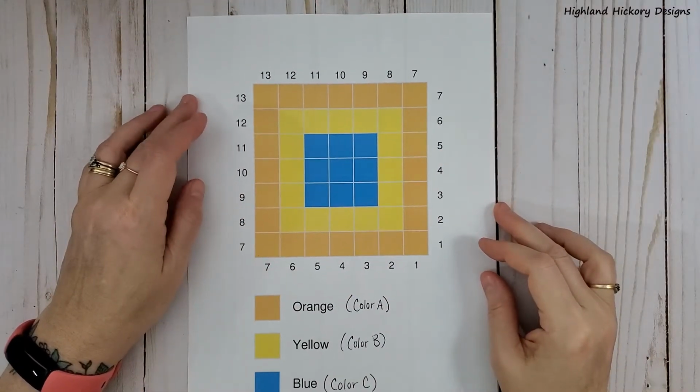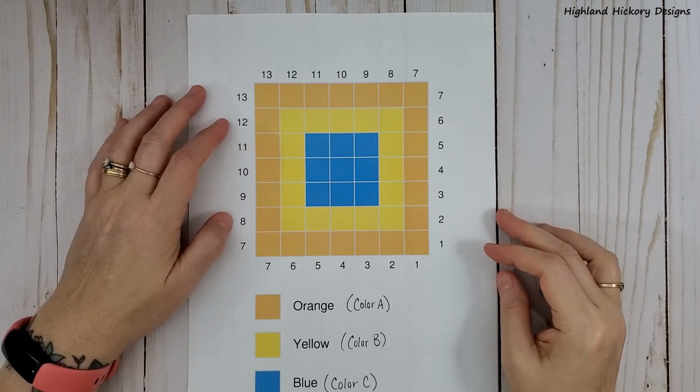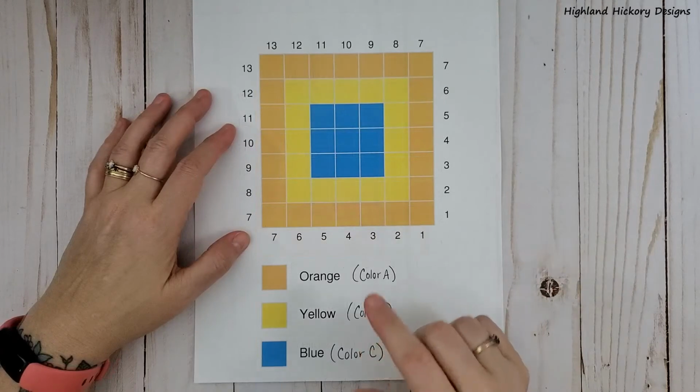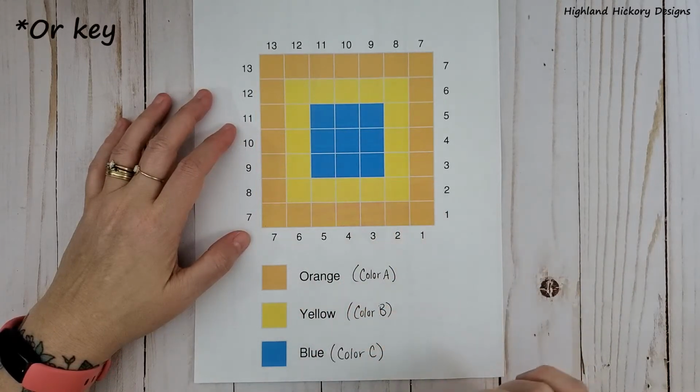This is Erica from Highland Hickory Designs, and in this video I'm going to teach you how to read a corner-to-corner crochet graph or chart. So these graphs will usually come with a legend that will tell you what color corresponds with each block.